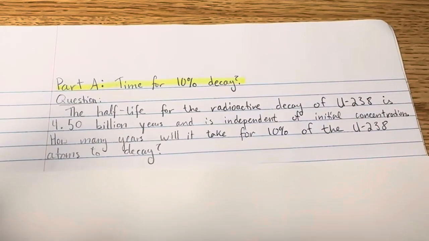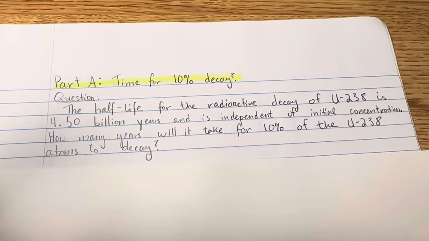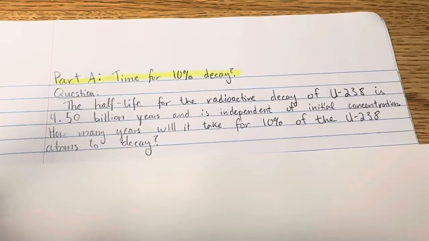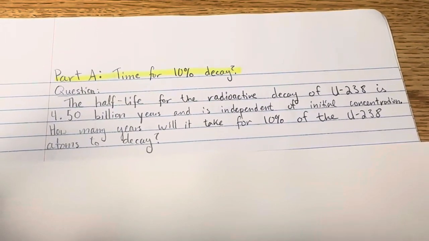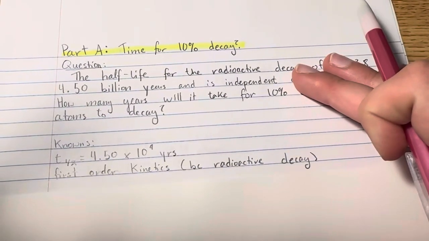decay. Question: the half-life for the radioactive decay of U-238 is 4.5 billion years and is independent of initial concentration. How many years will it take for 10% of the U-238 atoms to decay? So let's start with our knowns.